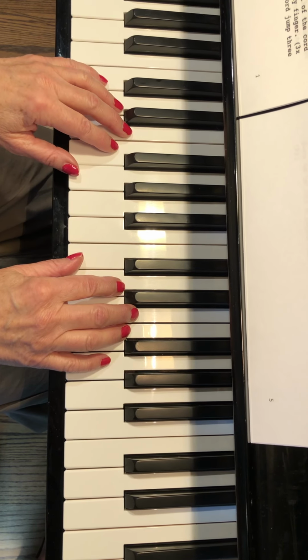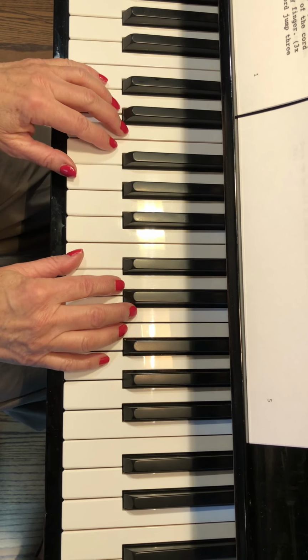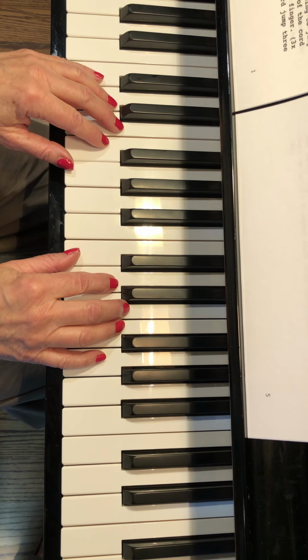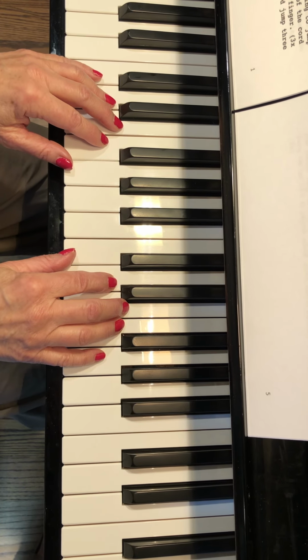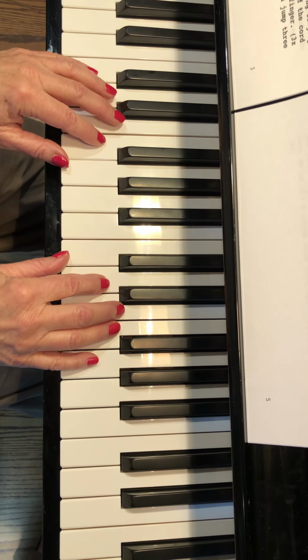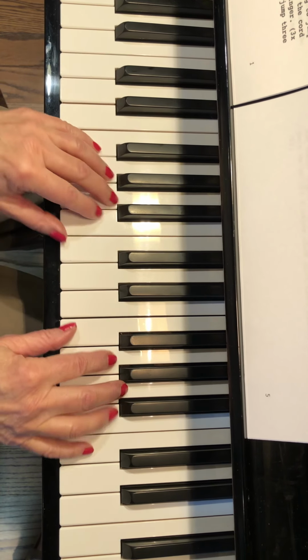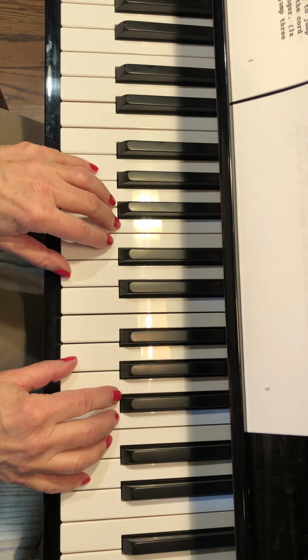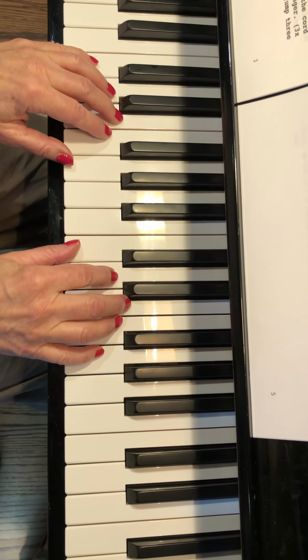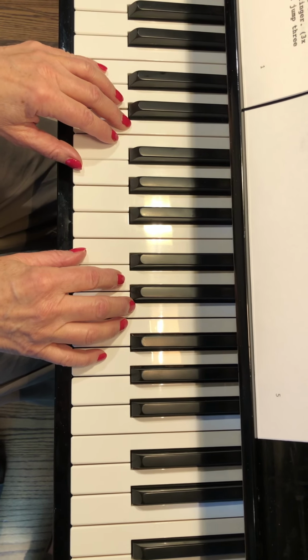You can really listen to how the major chords are very harmonic to your ear. And here we go. They are going to be C, F, and G. And listen to how melodic they are.